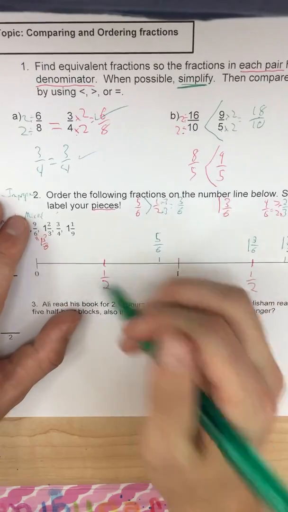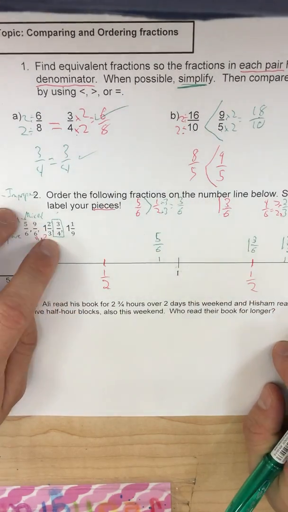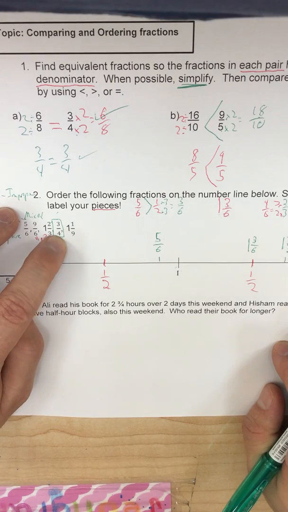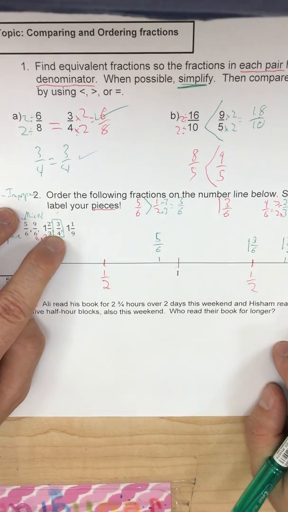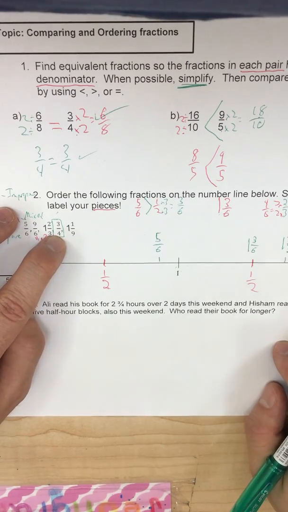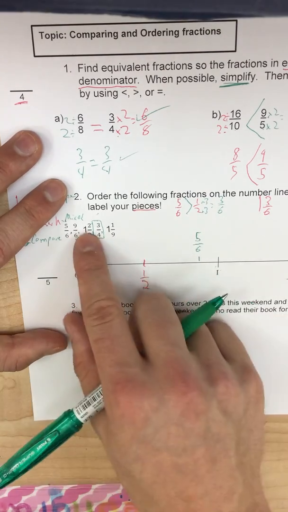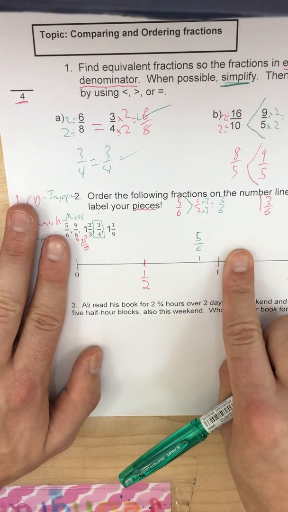Okay? 3/4. This is our next one. 3/4. Okay? There is no 1 in front of that. That is not a complete pizza. That is not a complete Kit Kat bar. If I give you 3 out of 4 pieces of a Kit Kat bar, you got gypped if you paid full price for that. Okay? So 3 out of 4. We know that 3 out of 4 falls between here.